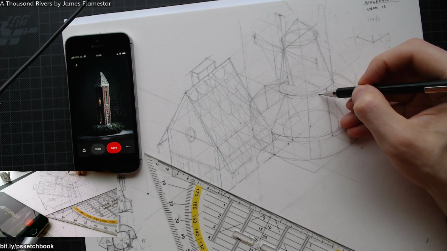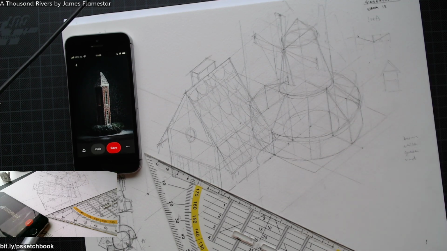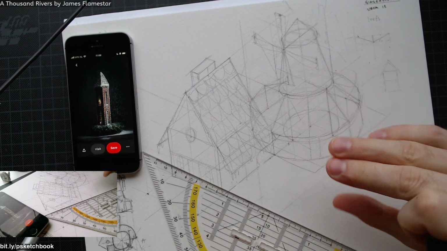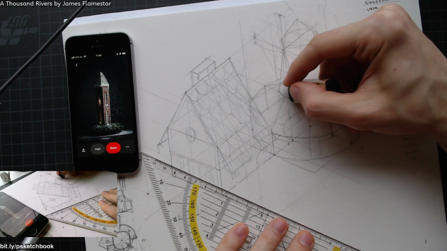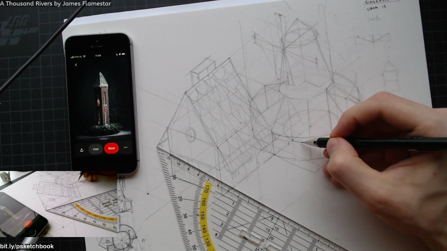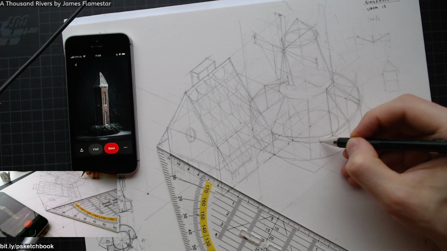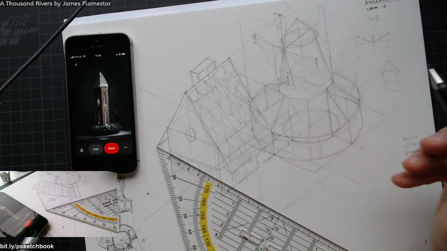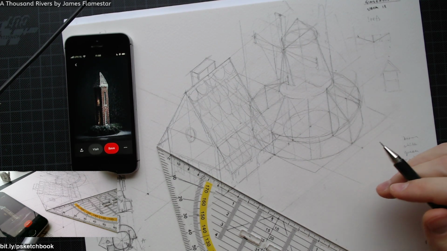Much more open, because in isometric view there is no perspective distortion, so everything should be parallel to each other, kind of, if it's in the same plane.